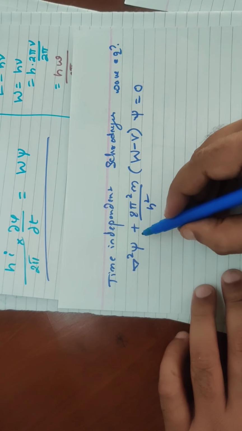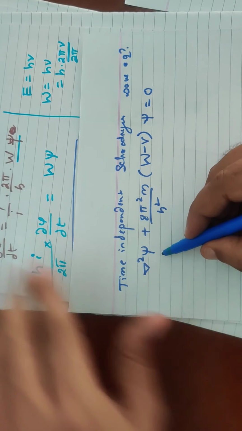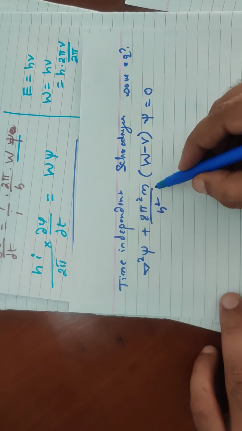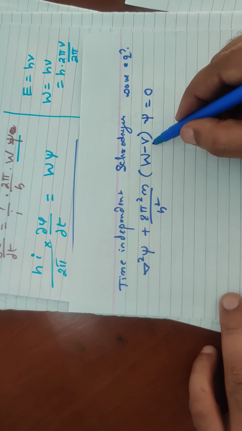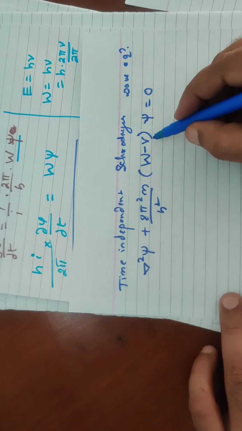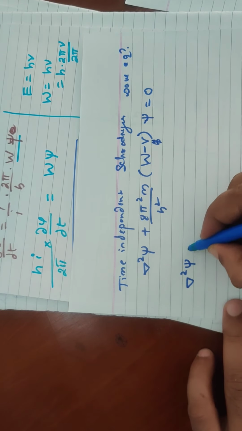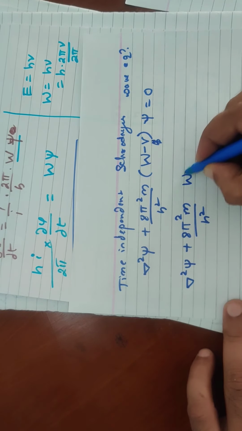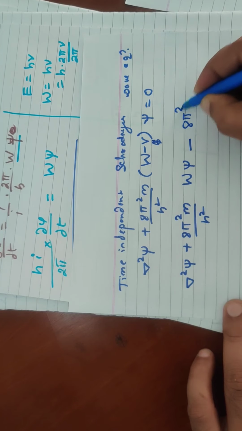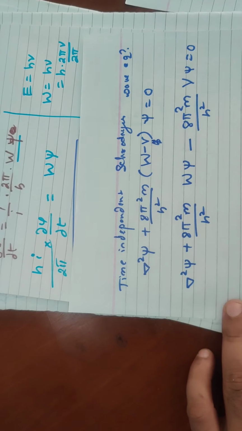The time independent Schrodinger wave equation can be given as del square psi plus 8 pi square m upon h square into W minus V into psi. If the potential becomes 0, that is for a free particle, also we have studied this, this will be 0, right? Now I rewrite this equation as del square psi plus 8 pi square m upon h square into W psi minus 8 pi square m upon h square into V psi equal to 0, right?